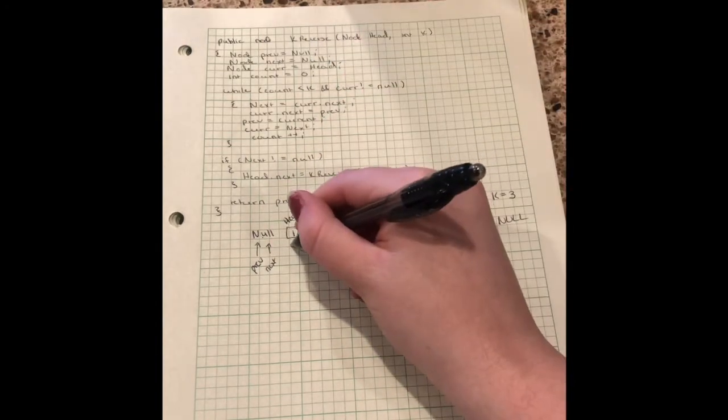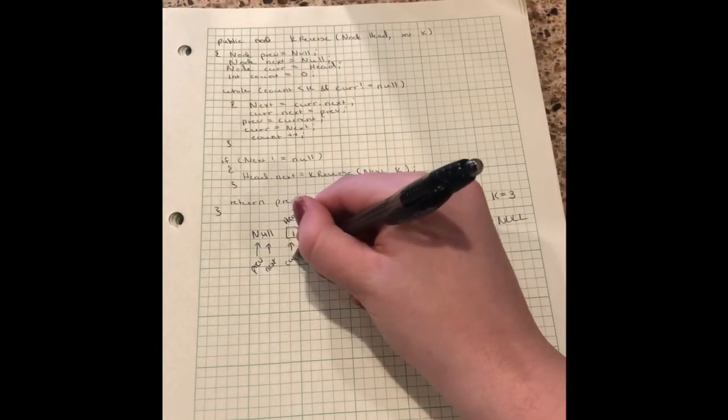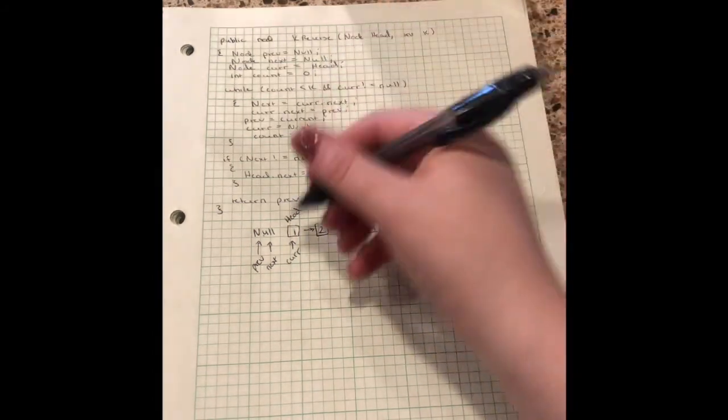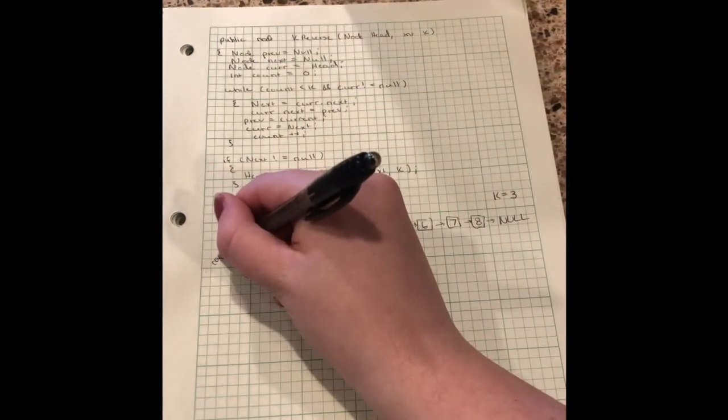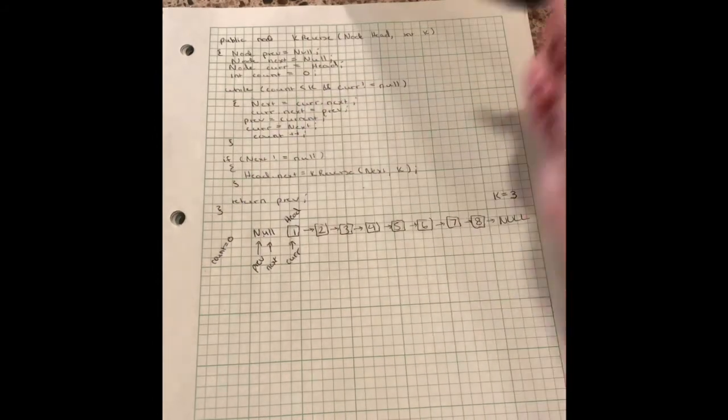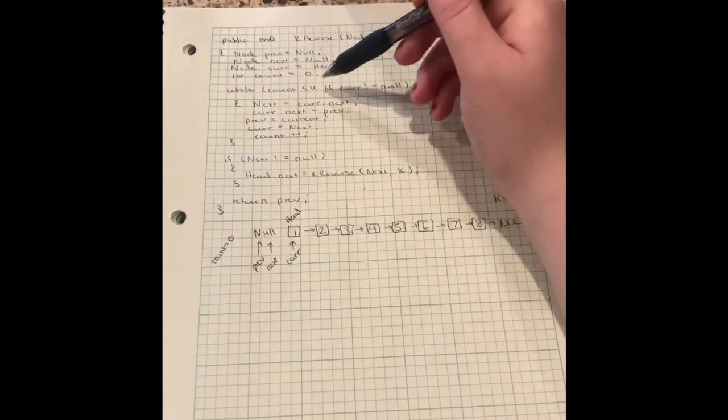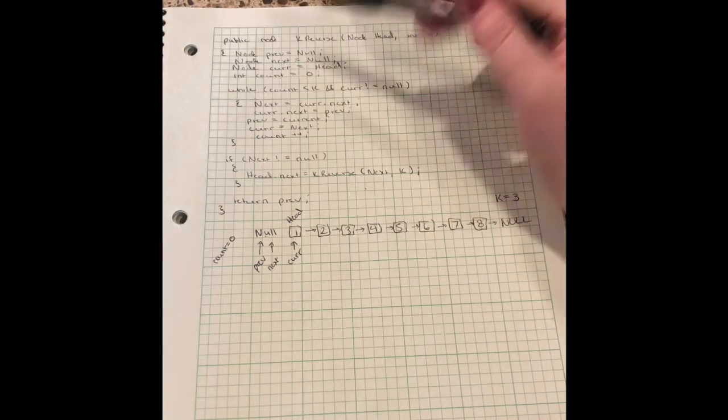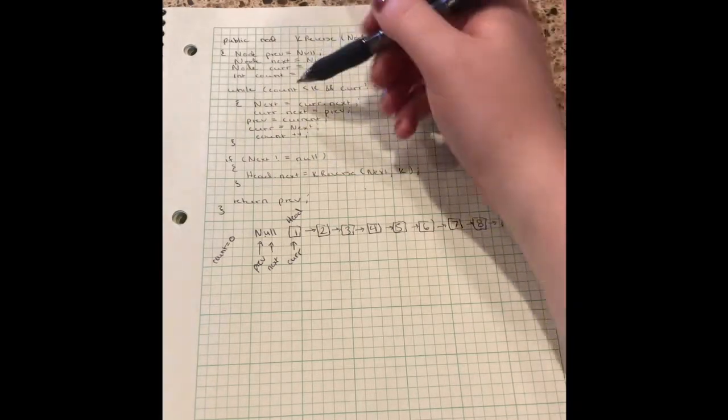And current will be at head. And then we'll have a count of 0. And so while count is less than k and current is not null, we'll be going through this logic here.